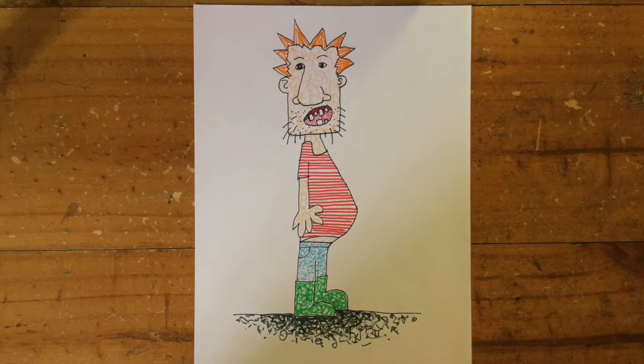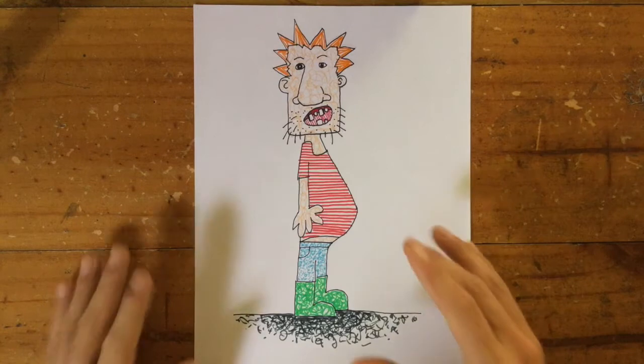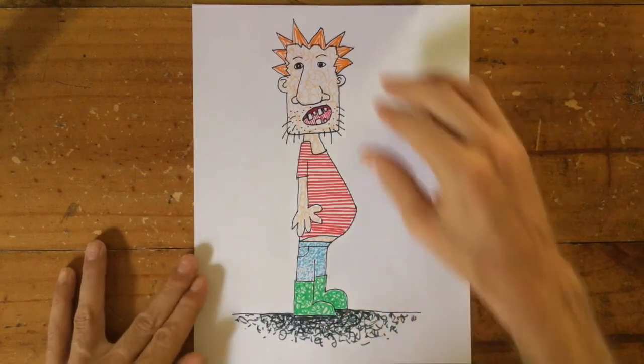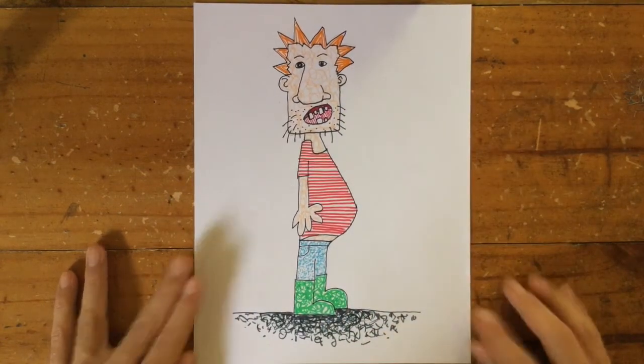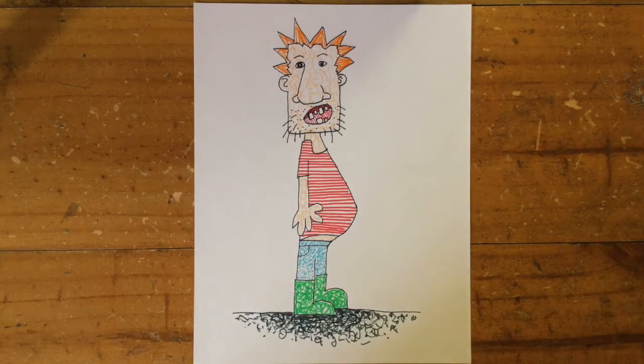Okay, so here is my finished cartoon character. I hope that you like it. I hope you guys enjoy making your own. Of course, they're all going to be very different because you might have a different body shape and a different head on top. So it's going to be really cool to see all your finished drawings this week. And I hope you guys have a lot of fun making them.